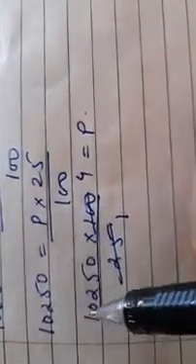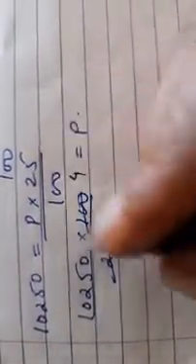And when you multiply 4 into 10,250, what should you get? You should get the principal. When you multiply 10,250 with 4, you get rupees 41,000. So principal is equal to rupees 41,000.